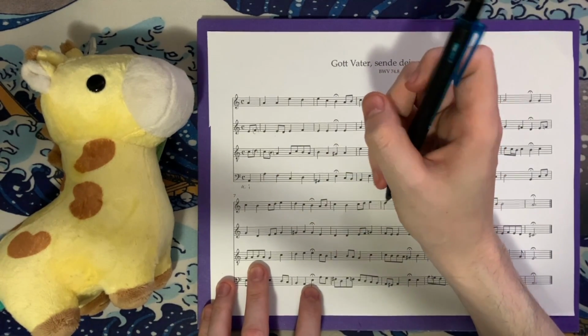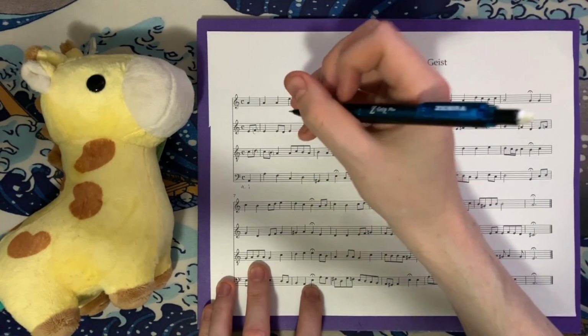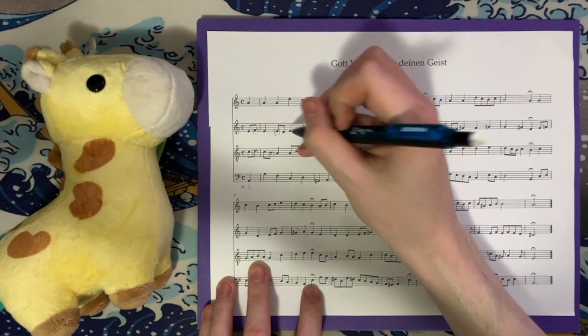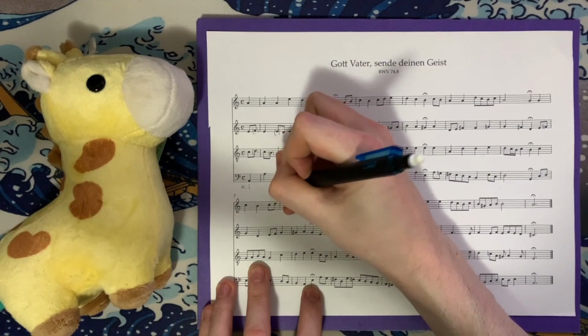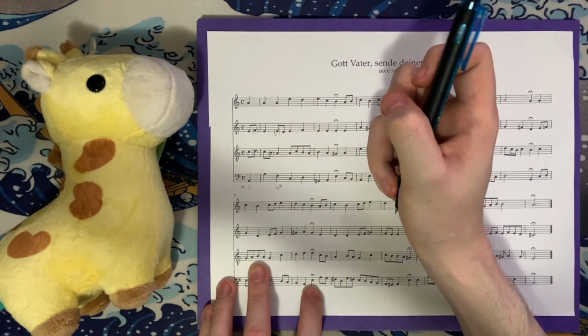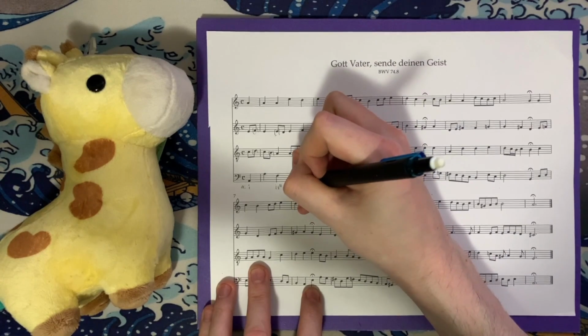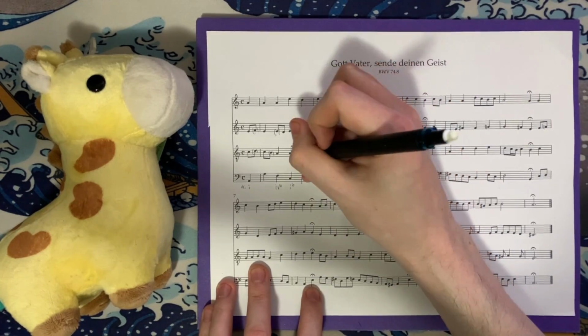Passing tone in the tenor. Then we have F, A, E, and A. You might be tempted to call that a 6-7 chord, but I think this D is our chord tone here, and this is actually D minor over F, which would be 4-6. Then we have C, A, E, and E, which is A minor in first inversion.